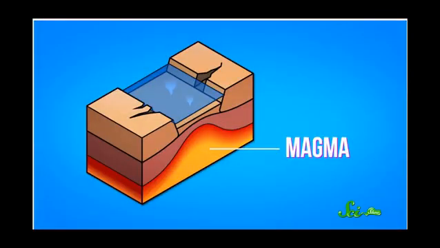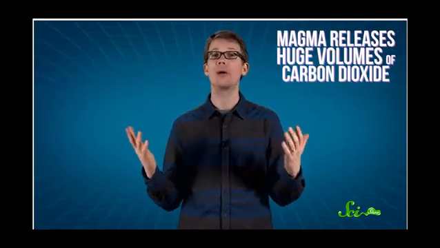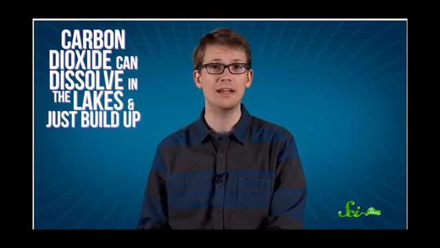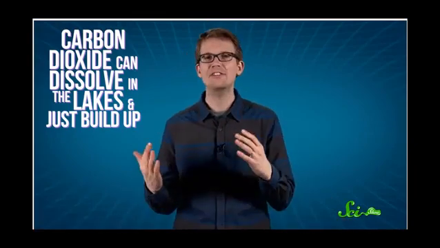The volcanoes near the lakes are a sign that there's magma or molten rock close beneath the surface, and magma releases huge volumes of carbon dioxide, which can filter up through the crust of the earth into the bottoms of the lakes. Now, these lake bottoms are highly pressurized and very cold, which is exactly what gases need in order to dissolve in water. So lots of carbon dioxide can dissolve in the lakes and just build up, sitting there. But as the CO2 continues to build, those lakes get to be like cans of soda pumped up with way too much fizz.